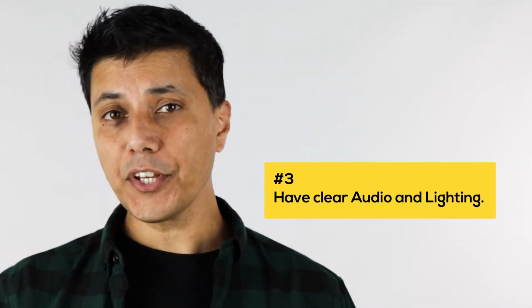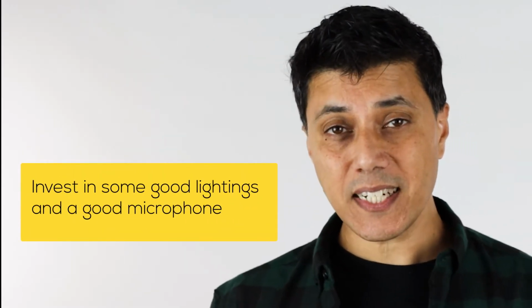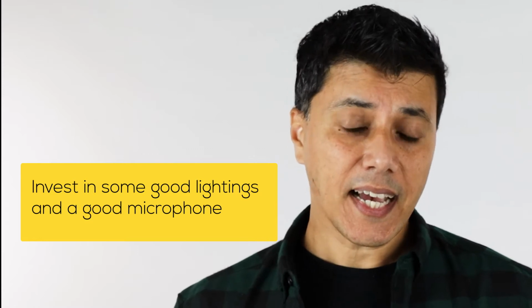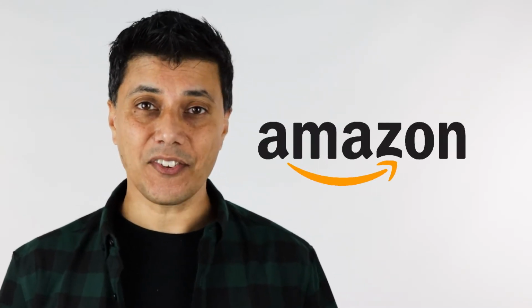Have clear audio and lighting. Now it's really important. So it doesn't matter how good your content is, if people can't look at your videos clearly, and more importantly, if they can't hear you properly, they will not look at your YouTube videos. So it's really important that you invest in some good lighting and a good microphone, so you've got a good audio. A good microphone you can pick up from a place like Amazon for around about as little as $10 upwards.